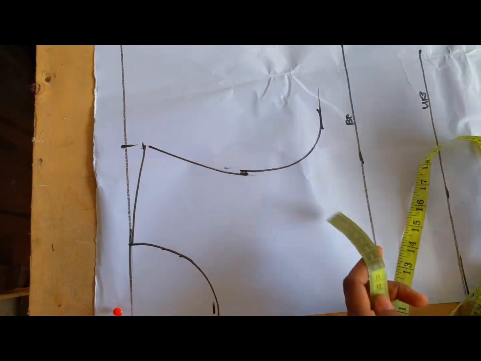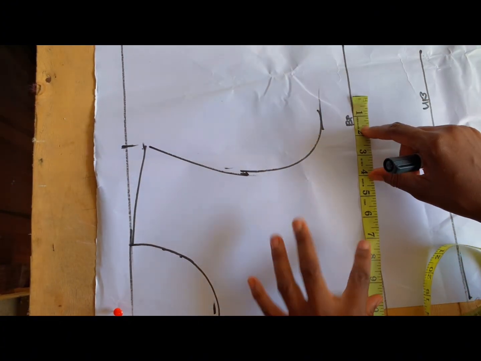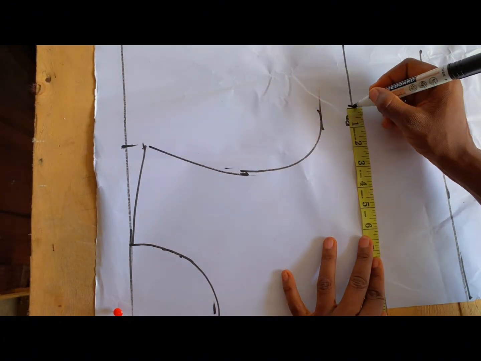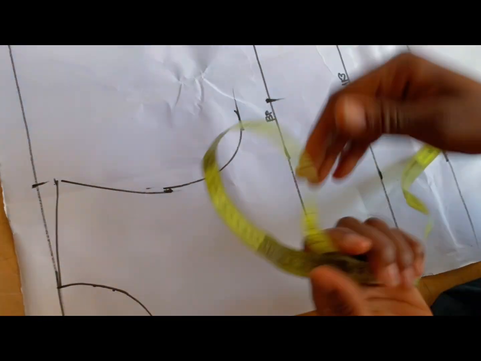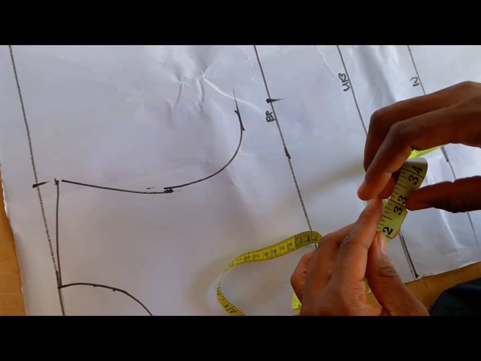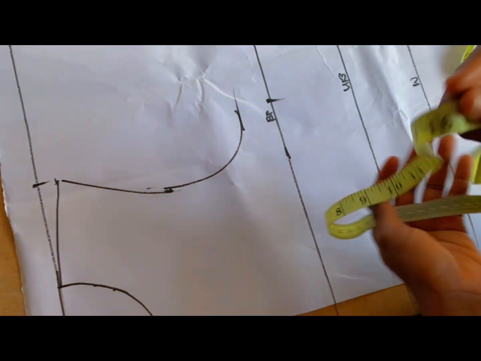Then the next thing I'm going to be doing is to add my bust measurements, and also I'm going to divide my waist measurement, which is 33. I'm going to divide it using my tape rule.